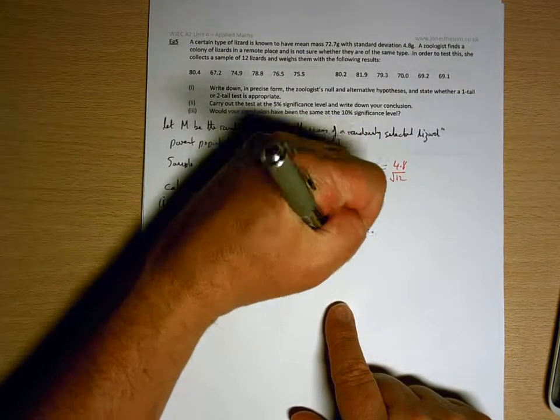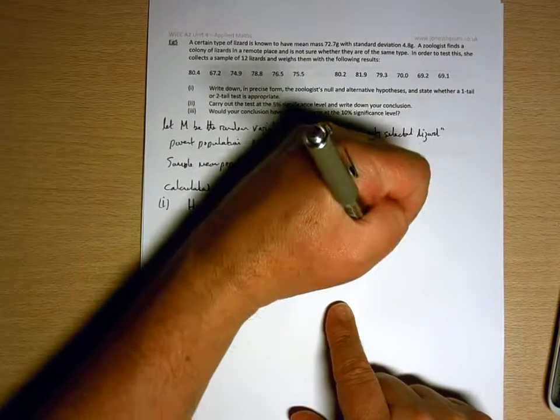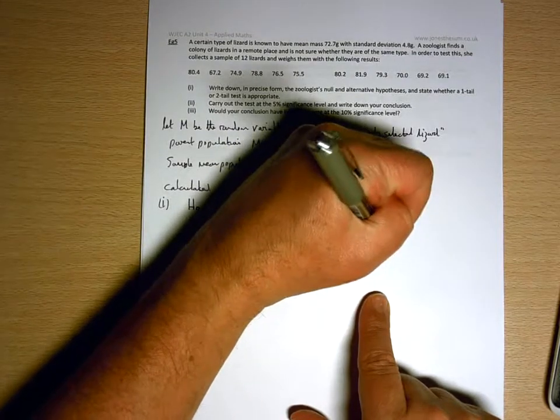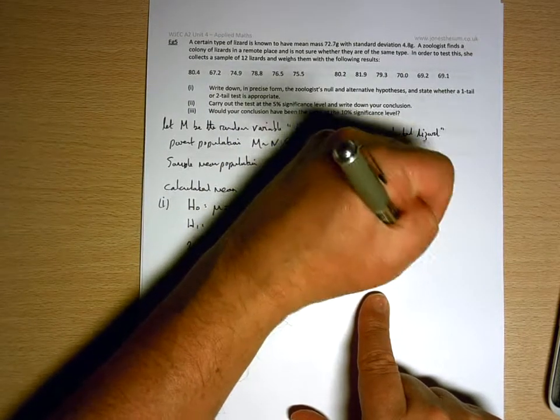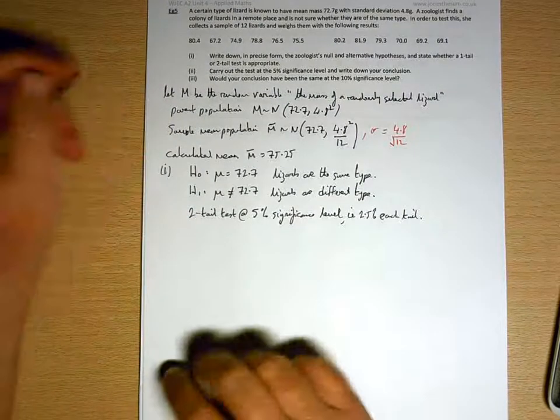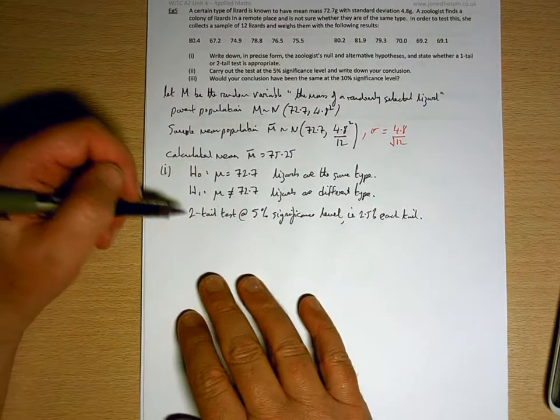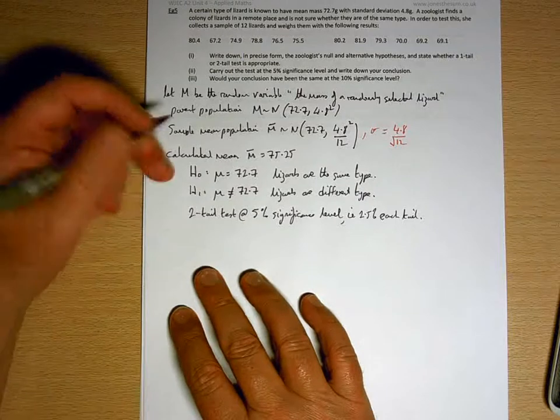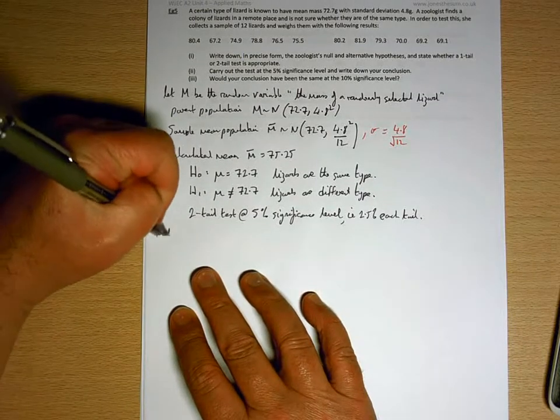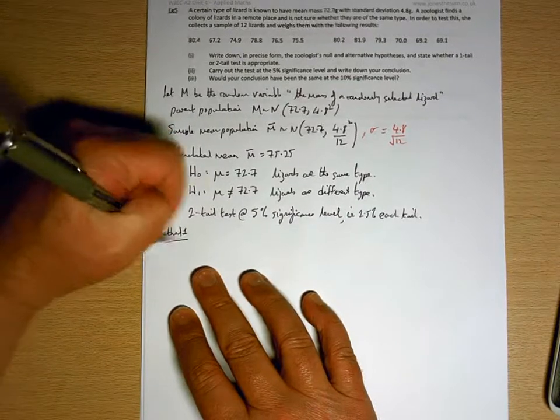So 2.5% each tail. They're giving us a significance level, so I've got a free choice of methods. So for these examples I'm going to work with both.